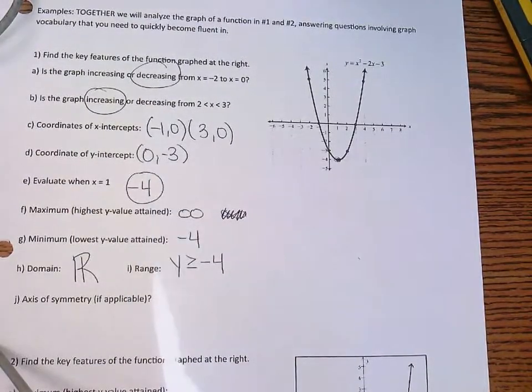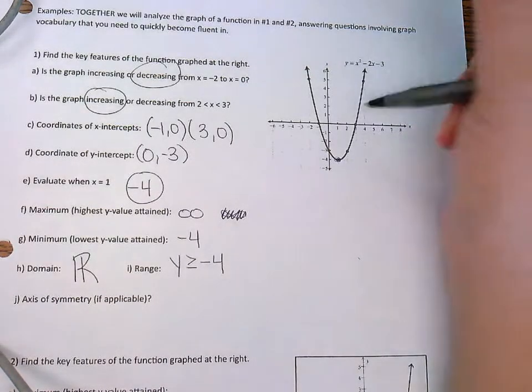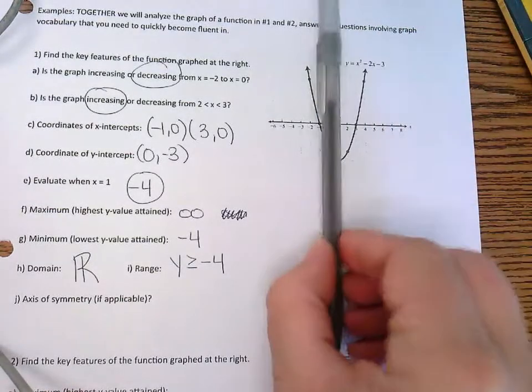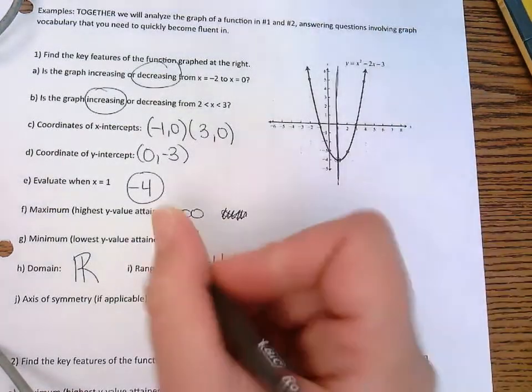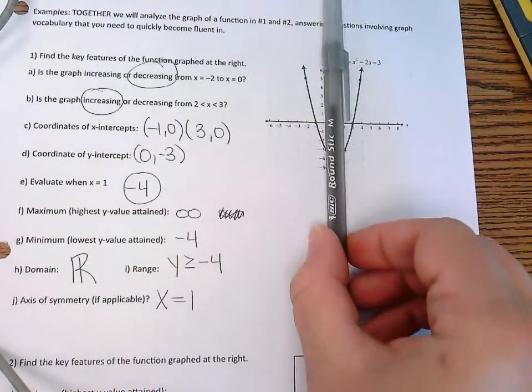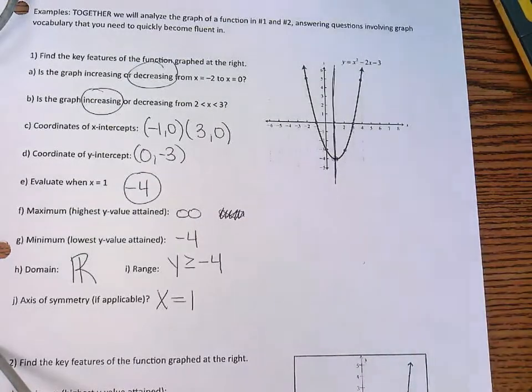What is the axis of symmetry? So could I cut this graph in half? So the answer is actually yes. I can cut it in half right through the vertex at x equals 1. So the axis of symmetry is the vertical line, x equals 1. I could fold the graph in half over that line.